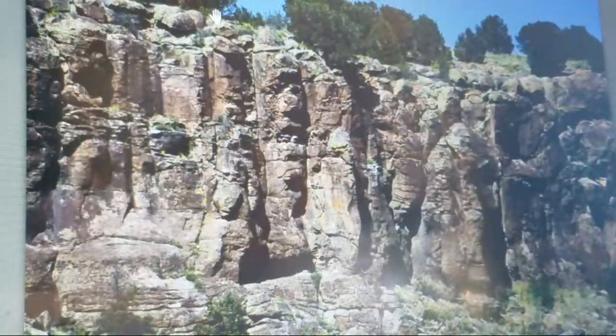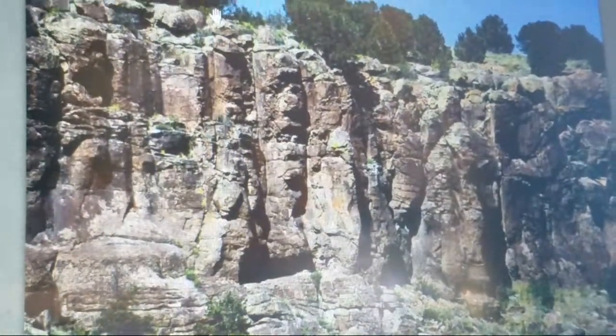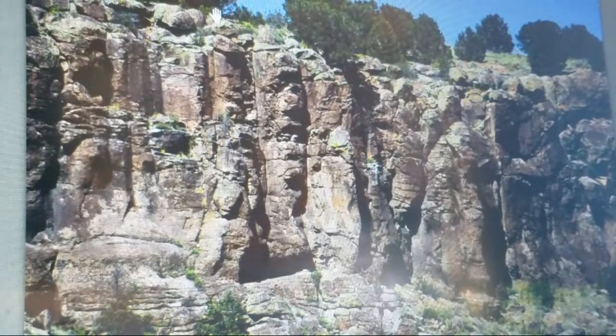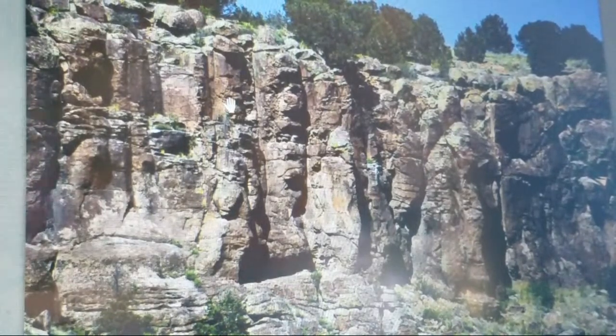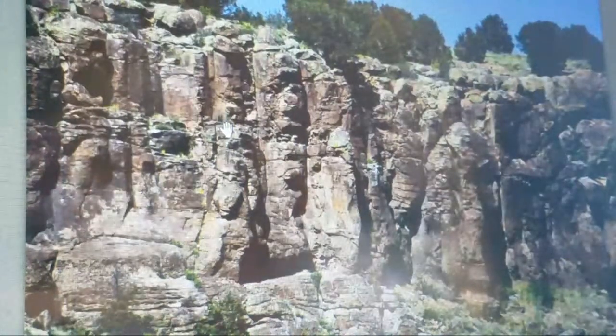Where's the rope? Oh, it's awesome. Show them. That was the rock porn. That was rock porn right there, man.